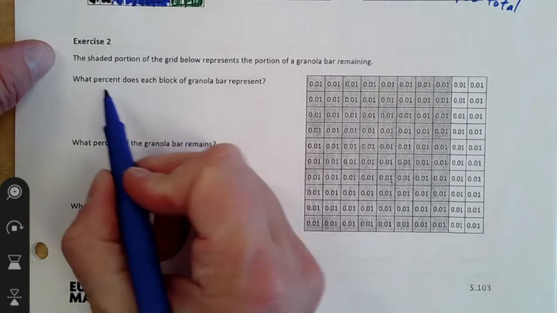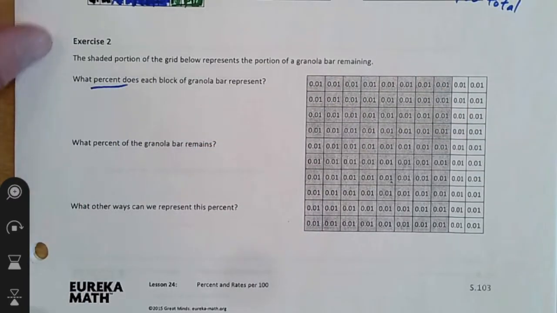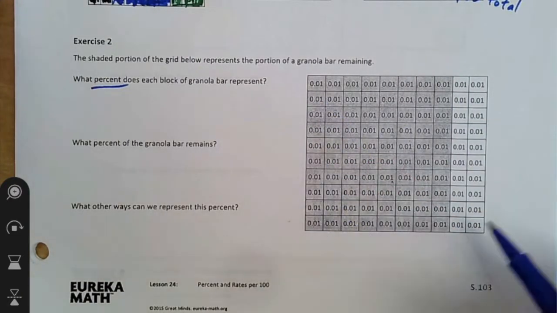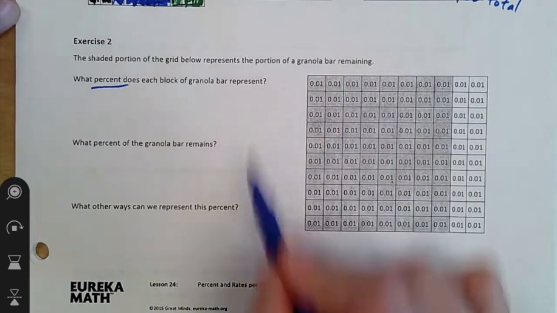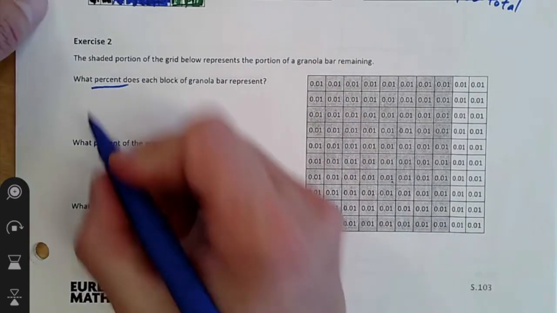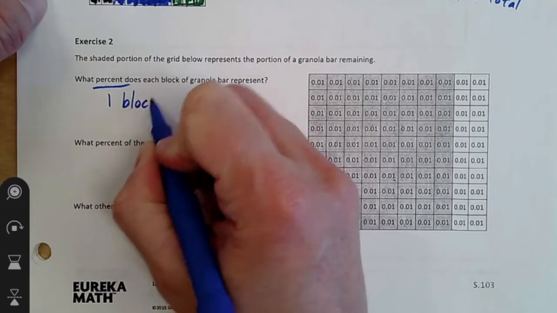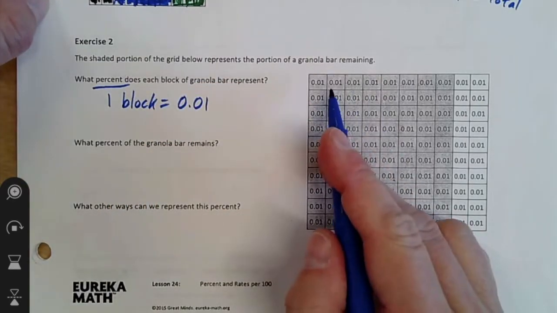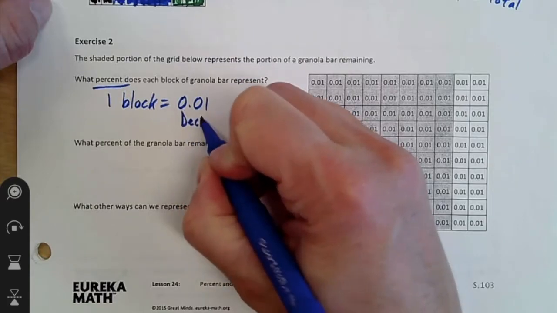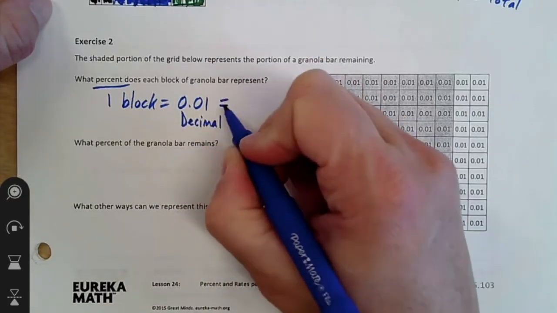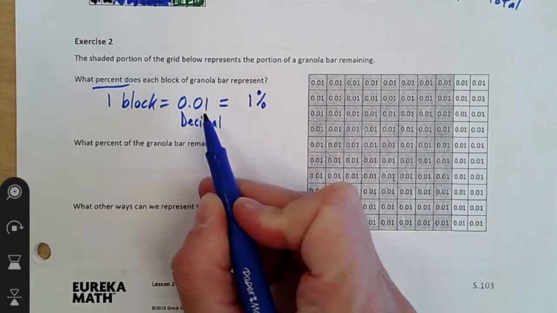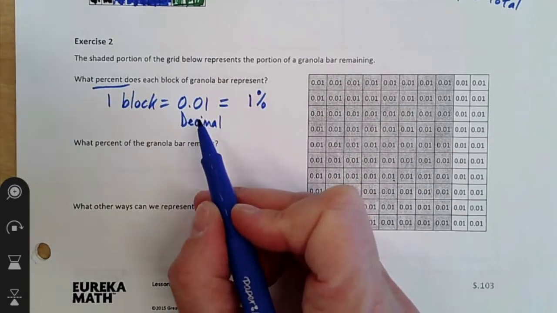So what percent does each block of the granola bar represent? You can see this is a 10 by 10 grid, so that's 100, right? 100% would be the whole granola bar. So one block equals 0.01, which is what you can see written in each one. That's like the decimal version. And if we remember decimal, that's the same thing as saying 1%, because we read this as 1/100th. 1 out of 100 is 1%.